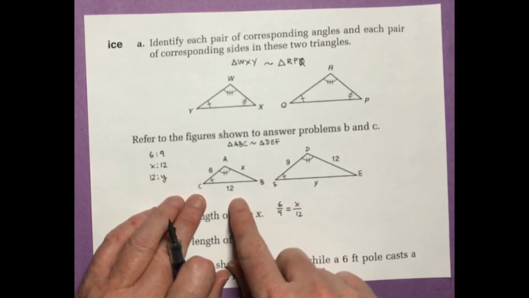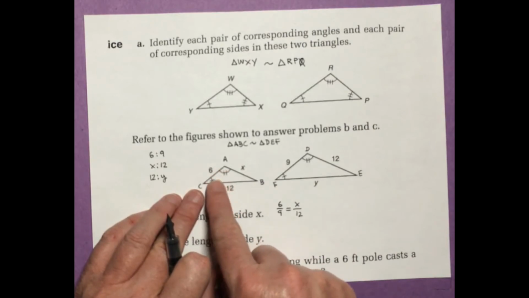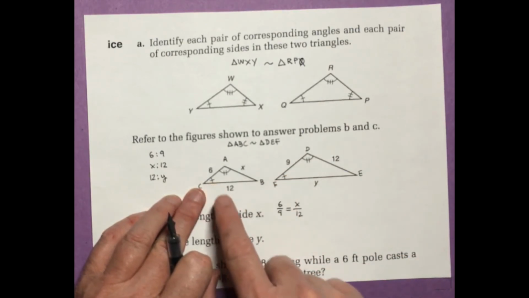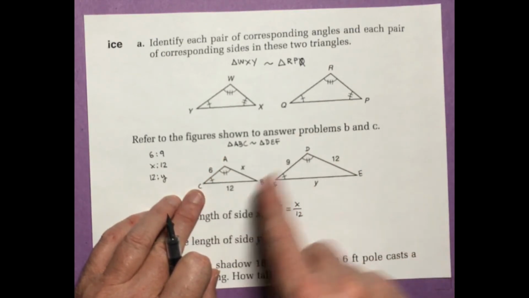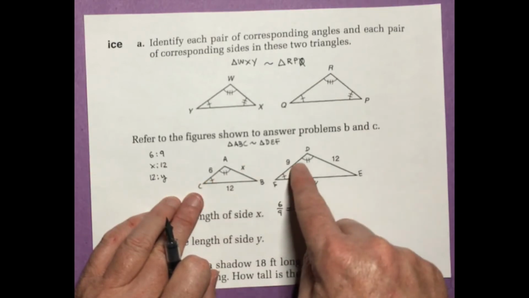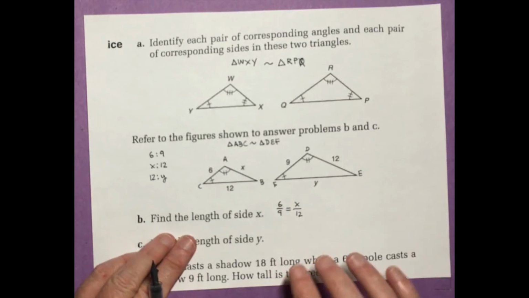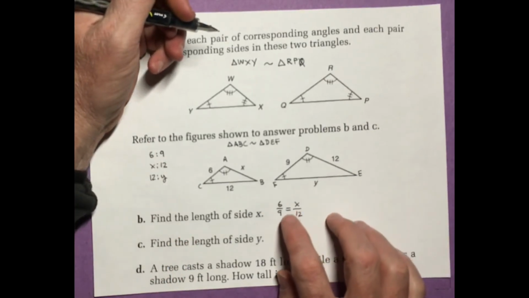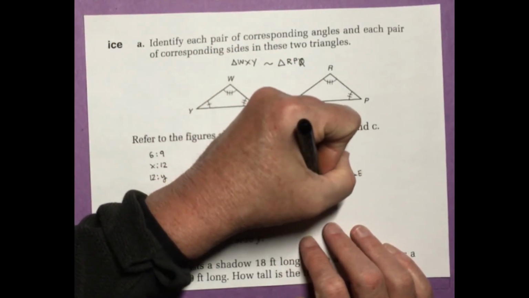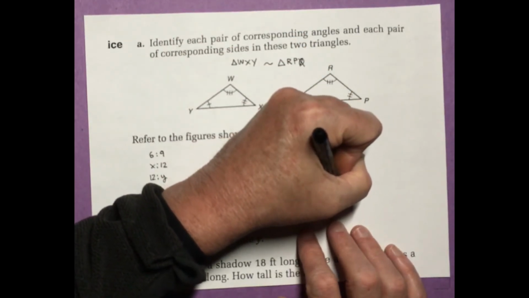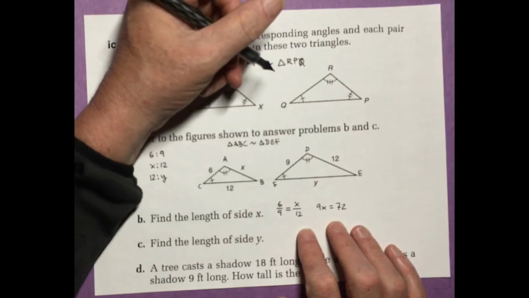But because they're similar, whatever the difference is between one, say this side AC and this side DF, that difference is going to hold for all the sides and all the comparisons. So 6 is to 9 as X is to 12. So how do we solve something that looks like this? Well, we cross multiply, right? So this says 9 times X is equal to 6 times 12, which is 72.